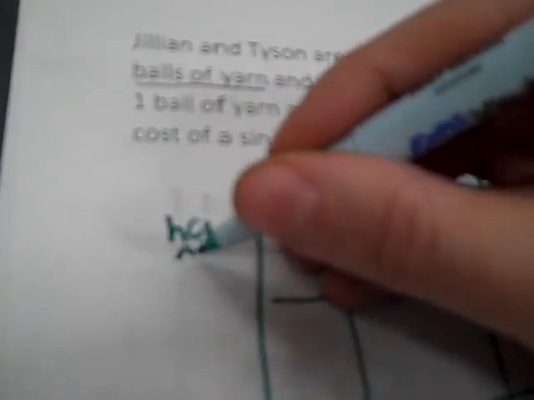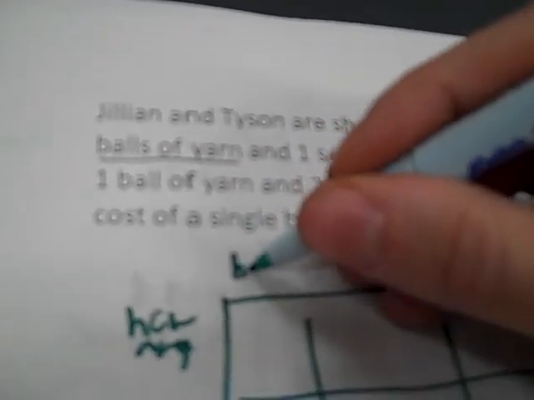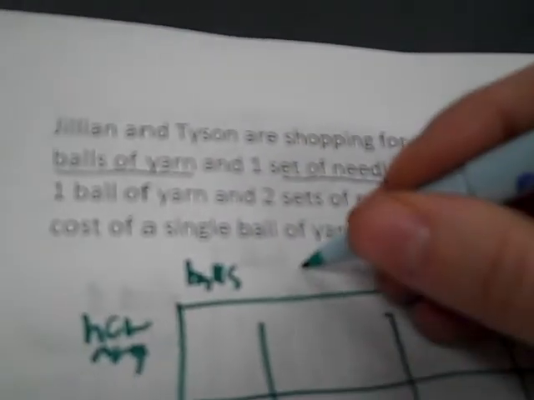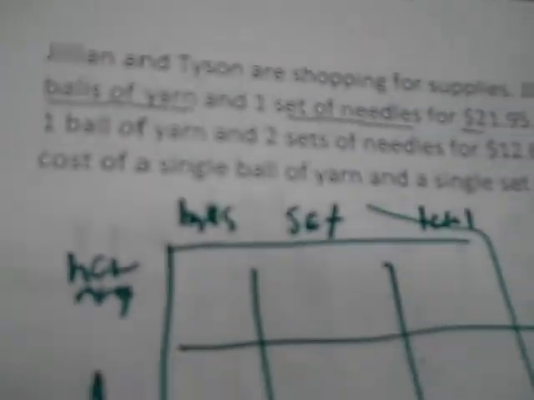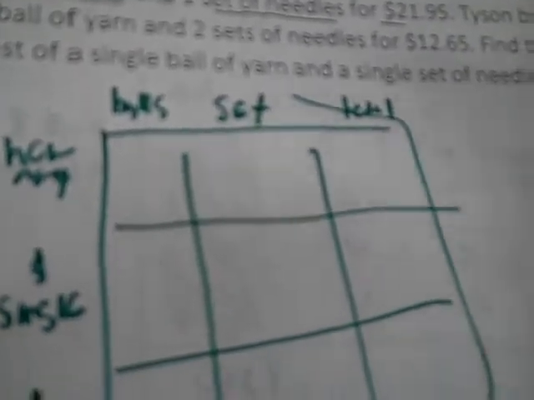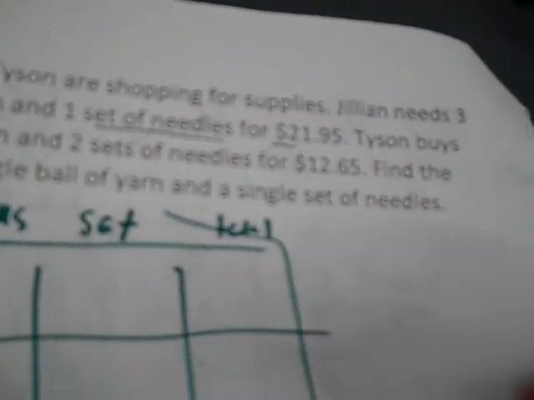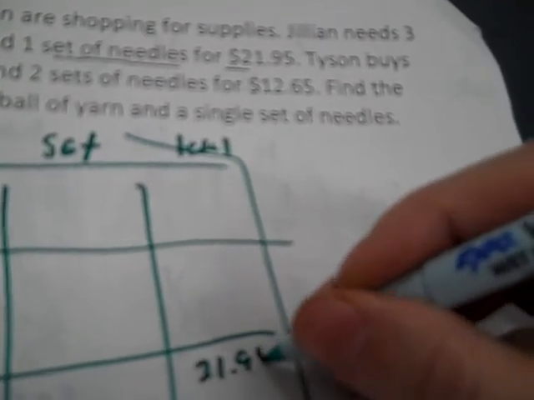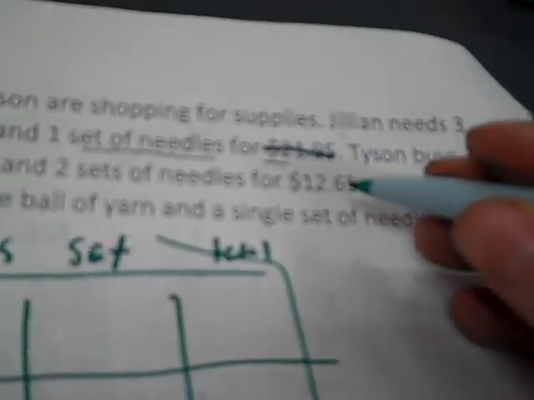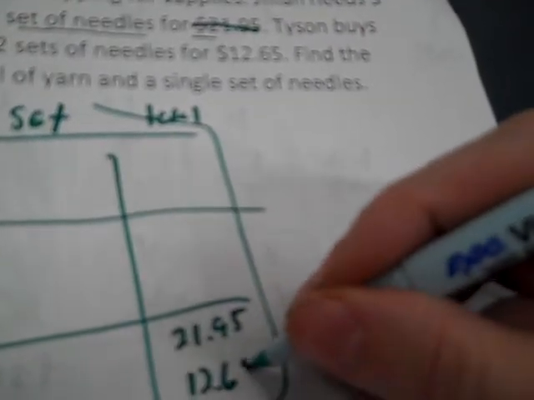So total, how many, single, and then money, and then I've got balls and set. Don't write the whole phrase, just balls and set. What's the total cost? Well, there are 2 people. The first one's total is $21.95. The other one is $12.65. Put them in the order they appear in the problem.